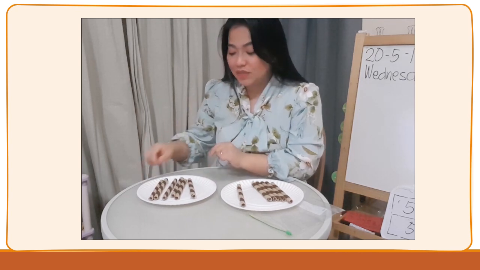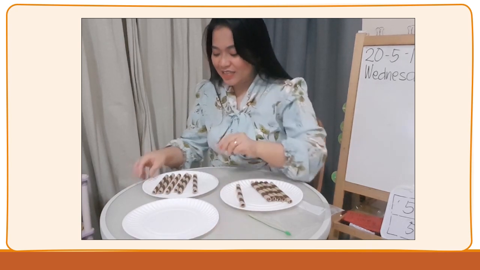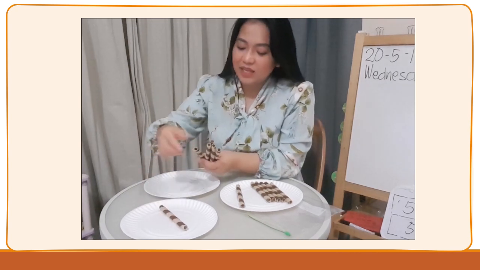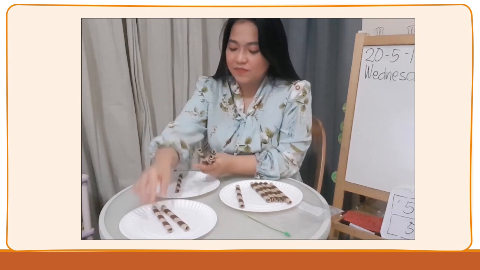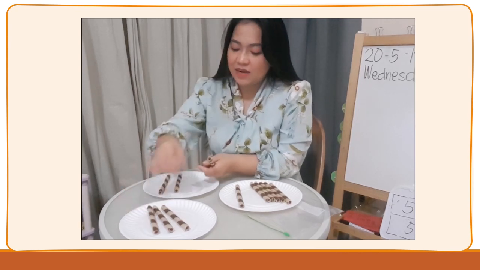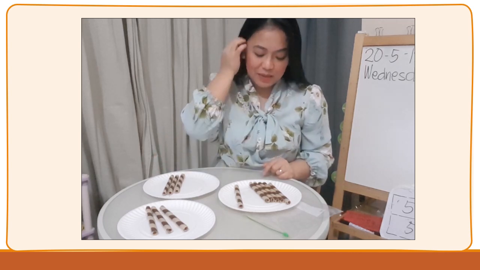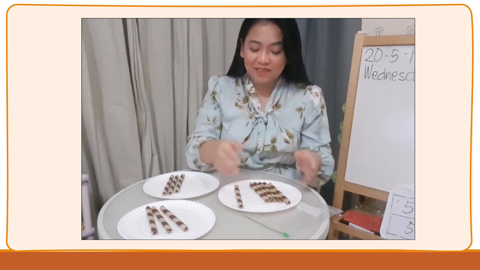So, let me do that. I have another plate under. I'll divide this into 2. One here and one there. And there, here, and there. To show you the quarters, I will also divide this half into 2. Because again, 2 quarters make a half.